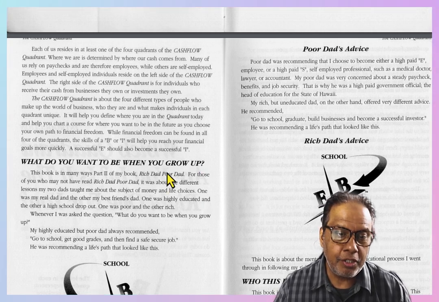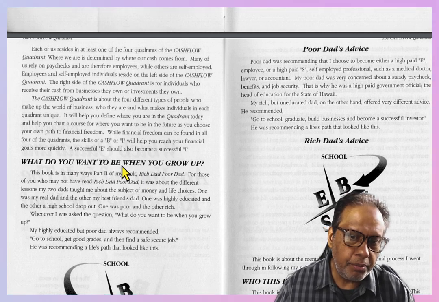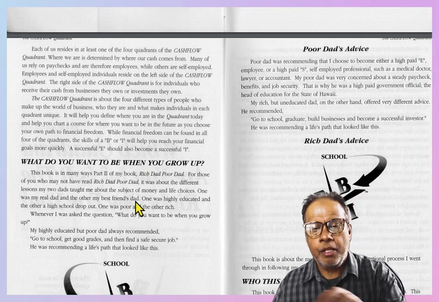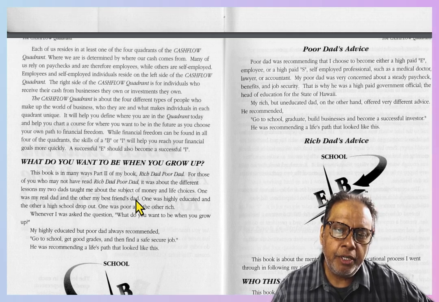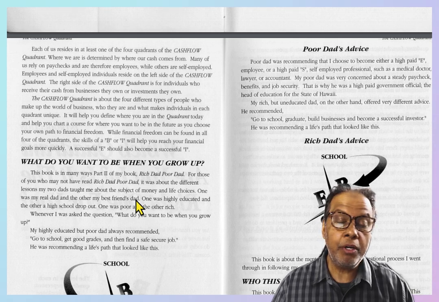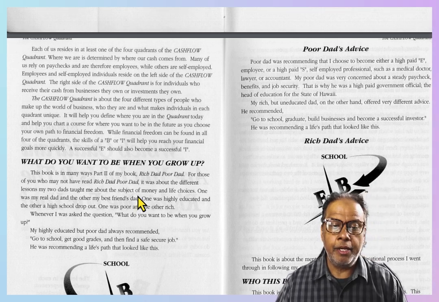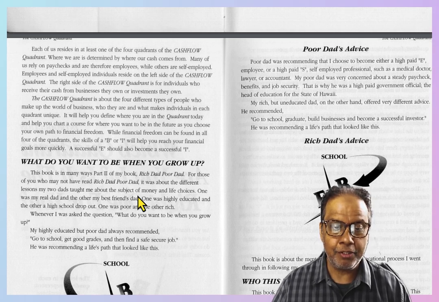So let's not kid ourselves. But here, let's get into it a little bit more deeply. What do you want to be when you grow up? Remember when you were 7 years old and your teacher tells you, hey, kids, I want you to write down where you want to be, or what do you want to be when you grow up? And I remember the days I wrote down, I want to be a pilot. I love to fly planes, okay?